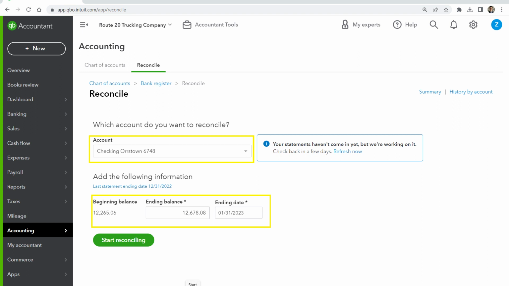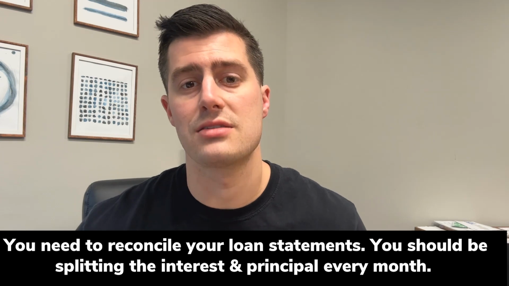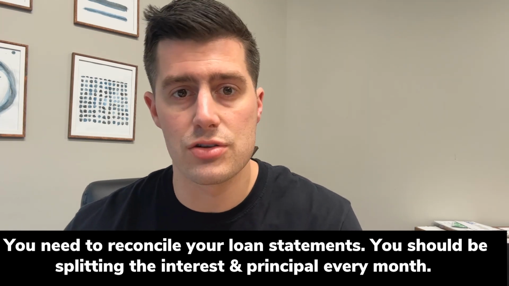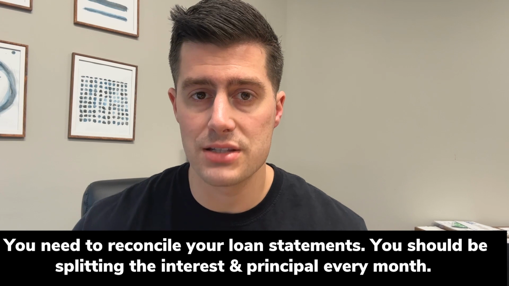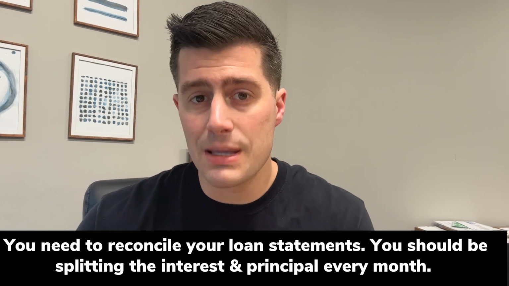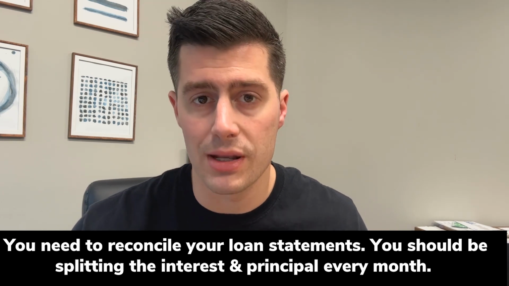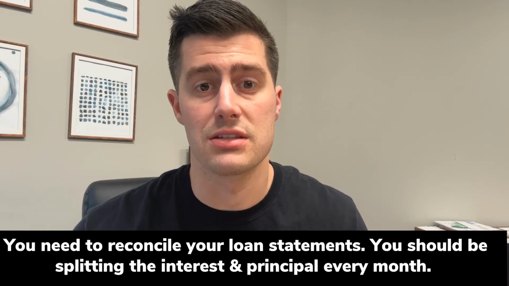Okay, so once you are in this reconcile tab on QuickBooks, it's going to be super easy for you to do this as long as you haven't made any mistakes and everything lines up perfectly. You see here you can choose the account that we're going to reconcile. I recommend that you reconcile bank accounts, so checking and savings accounts, all of your credit card accounts, and then you can also reconcile your loan accounts. And the reason why that's super important is because on a monthly basis you're going to pay off your loans, and typically it's one transaction coming out of your checking account, but pay attention because this is important.